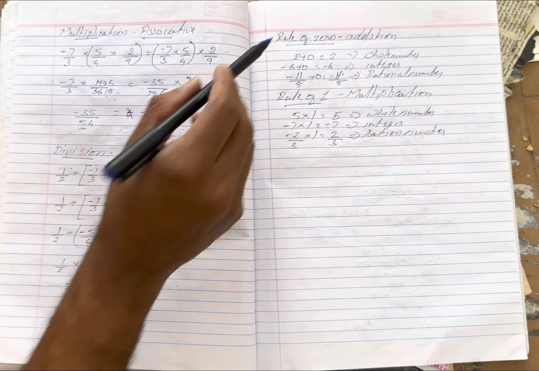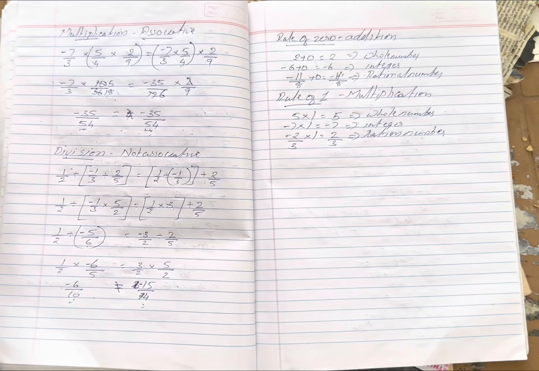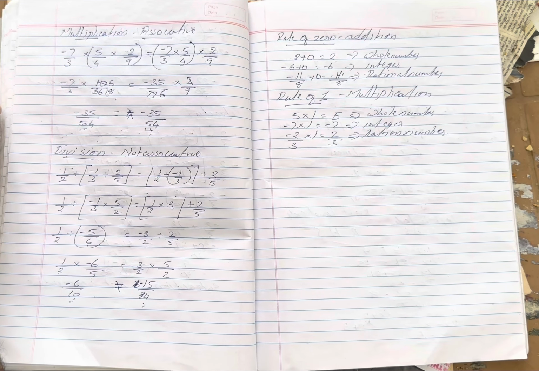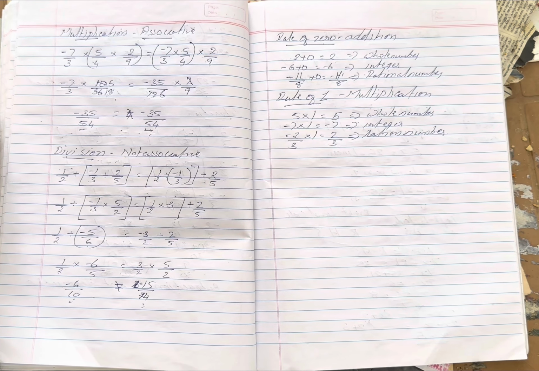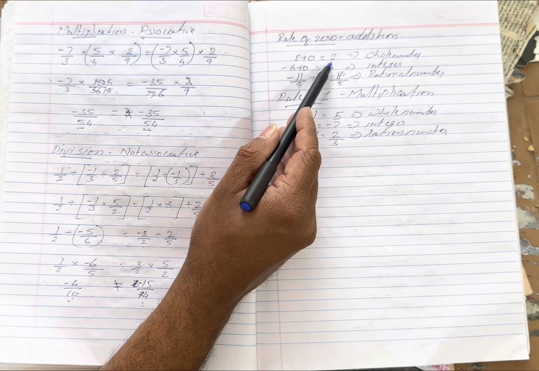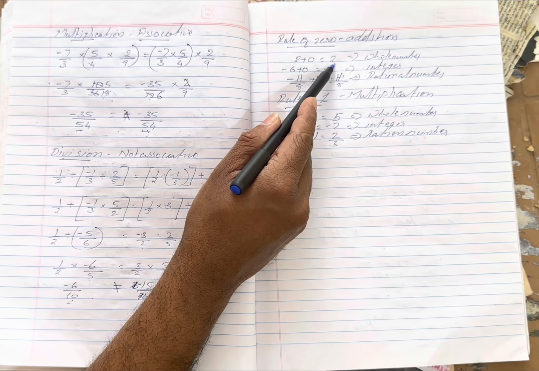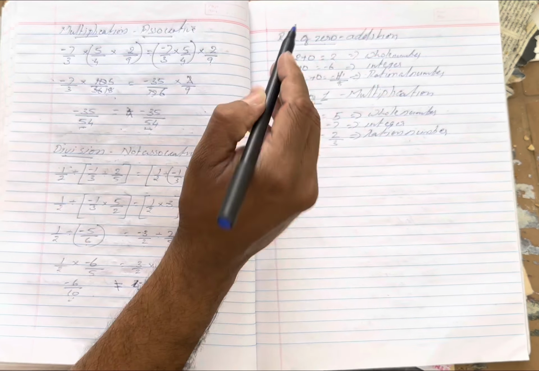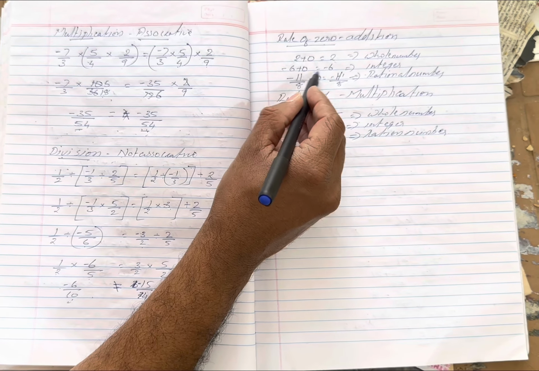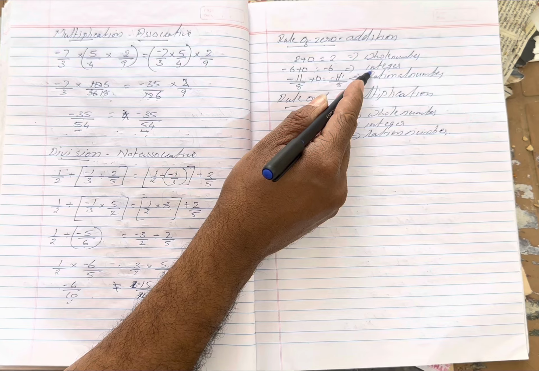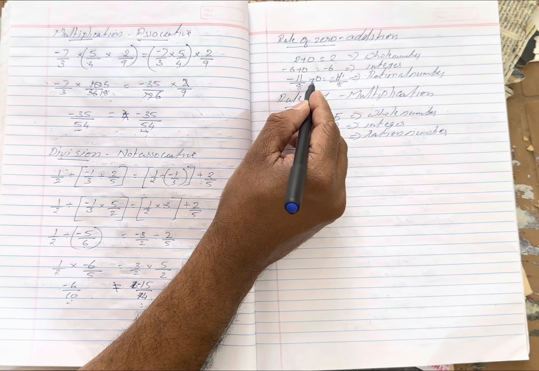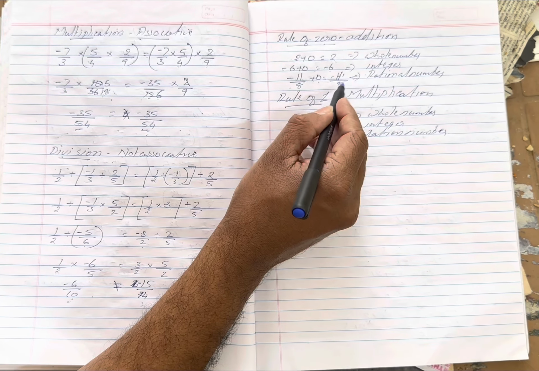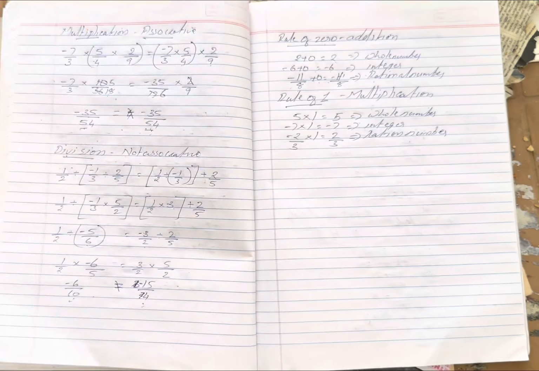We are here now to explore the rule of 0 in case of addition. When we add 2 plus 0, the answer is 2. And when we add minus 6 plus 0, the answer is minus 6. Here 2 is a whole number. The answer will give us 2, which is also a whole number. Minus 6 is an integer. The answer also will give minus 6, which is an integer. Here we take minus 11 by 8 plus 0. Here the answer is minus 11 by 8, which is a rational number.